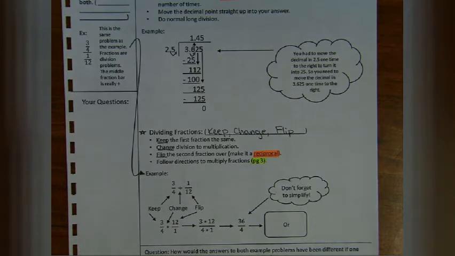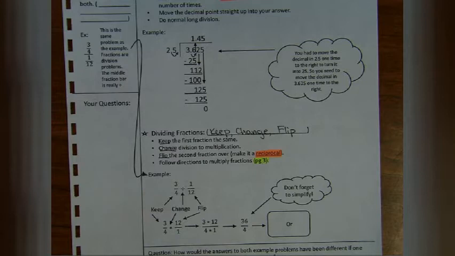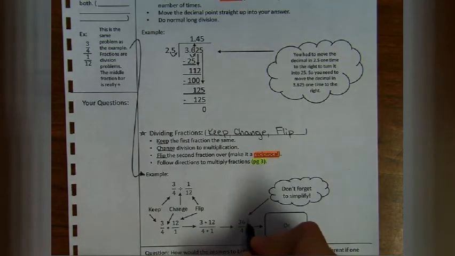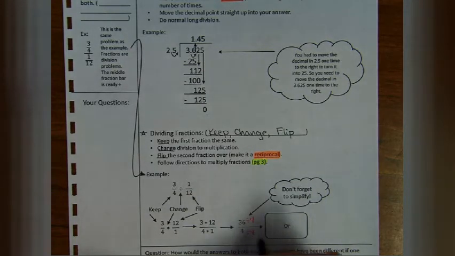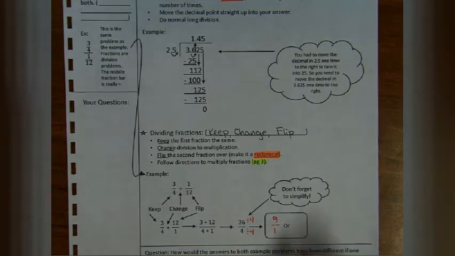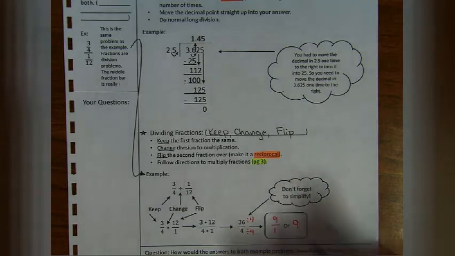Now, following the directions for multiplying fractions, I multiply straight across. So I do 3 times 12 on top and 4 times 1 on the bottom. That gives me 36 over 4. Okay, we talked about on page 3, please do not forget to simplify. So we could simplify, both of these can be divided by 4. So I'm going to divide by 4, divide by 4, and I get 9 over 1. But anytime you guys have a number over 1, you can write that as a whole number. So you could either have 9 over 1 or just 9.